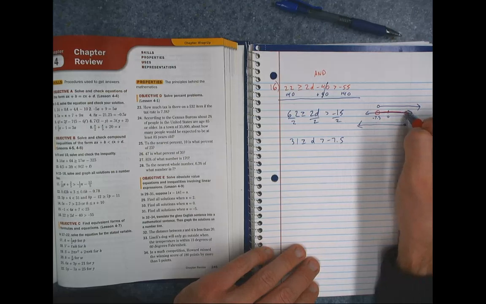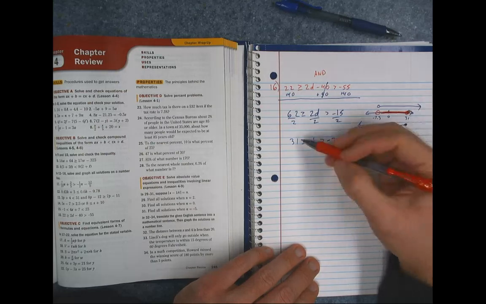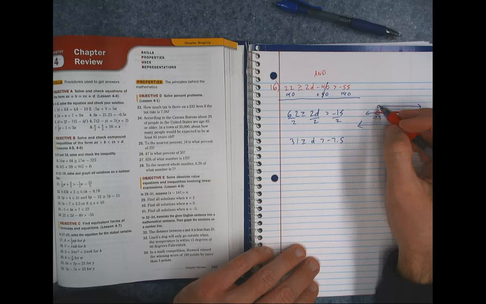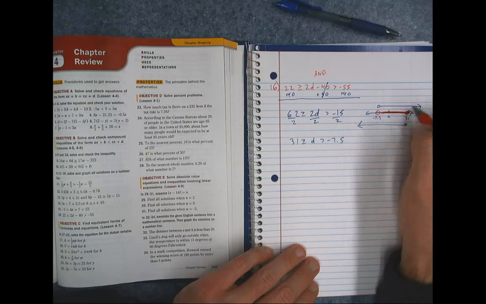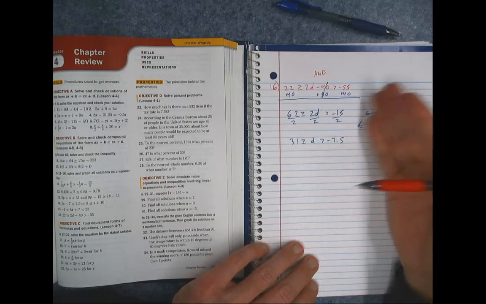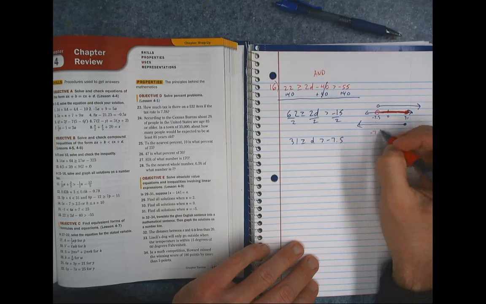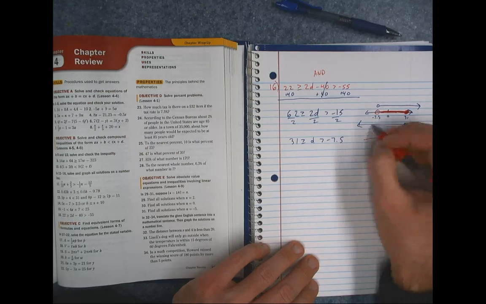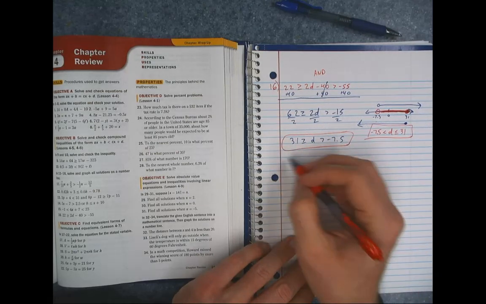Going up, and this one here is closed because this one, d is less than or equal to 31. It's closed. And then this one, greater than negative 7.5, that goes over the 31, also includes it. So 31 is part of both solutions. And you'll see the answer written from smallest to largest. So negative 7.5 here, d in the middle. D is greater than that, and then less than or equal to 31. But you can leave your answer like this. Nothing wrong with that.